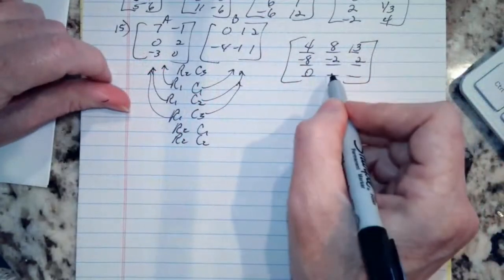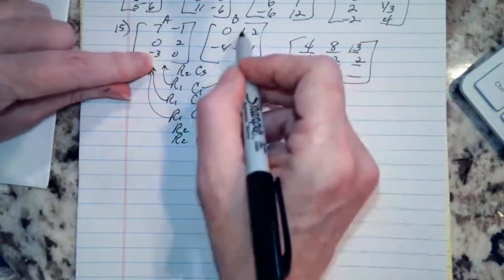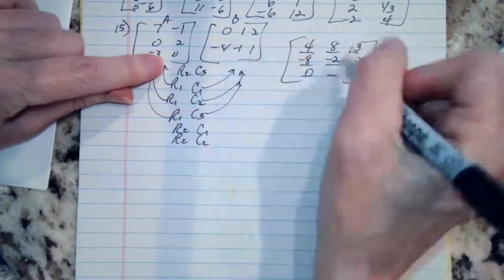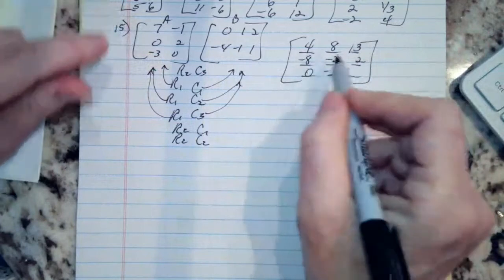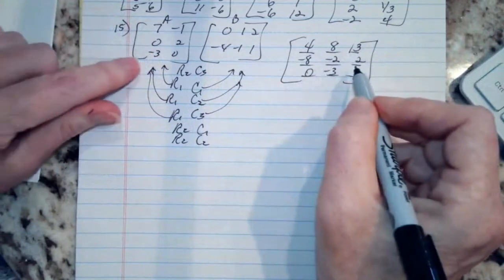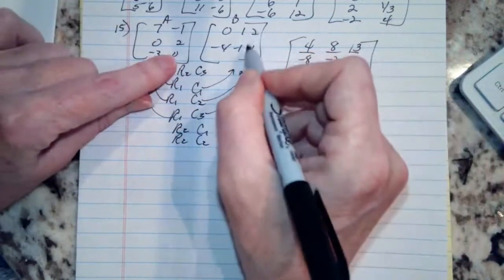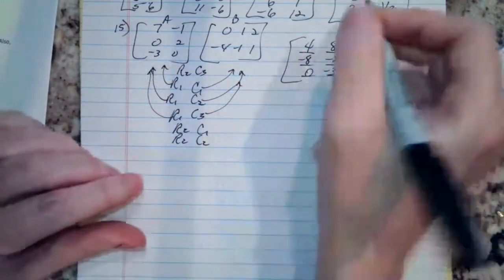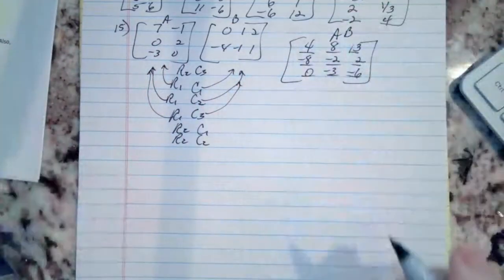This is row 3, column 2. So row 3, column 2, -3 plus 0. And then finally, row 3, column 3. So we're using row 3 and column 3, -6 and 0. Okay, so this is AB.